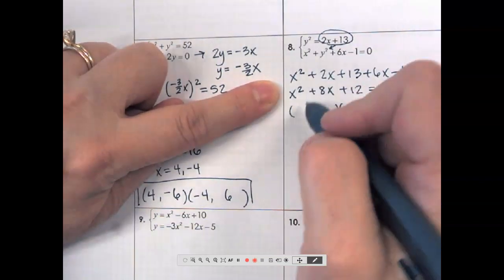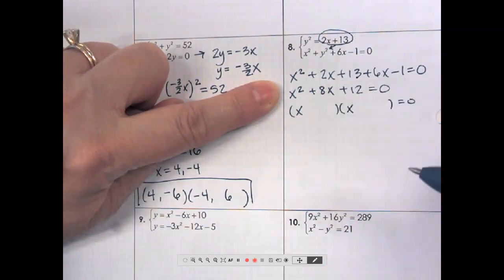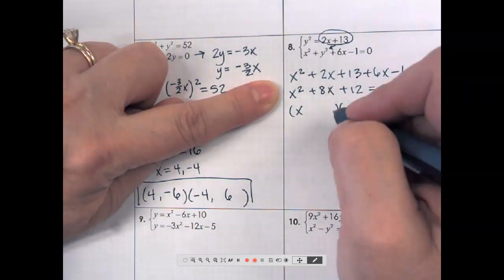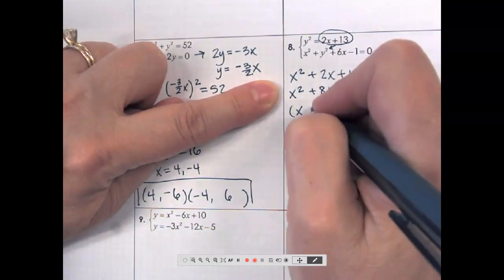So what do you multiply to get x squared? X times x. What do you multiply by 12 to get 8? 6 and 2, 2 and 6. Doesn't matter which comes first here. Both are plus.